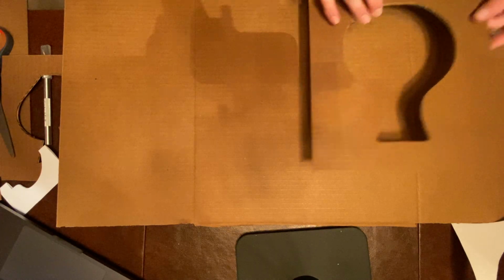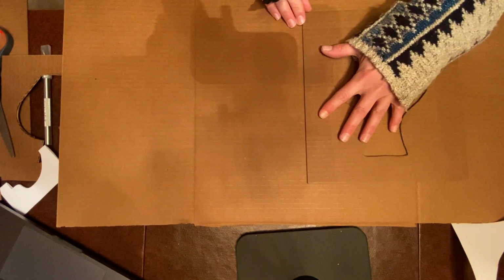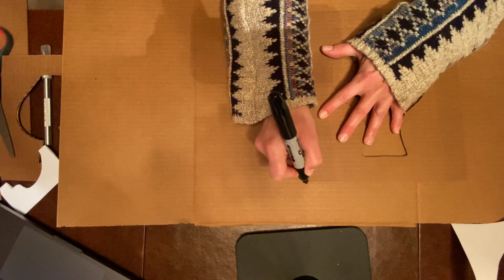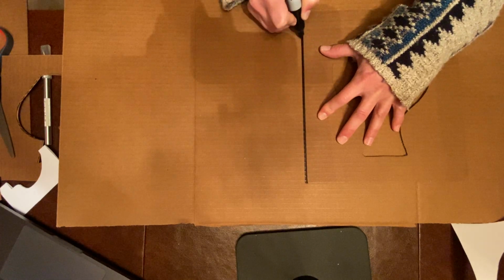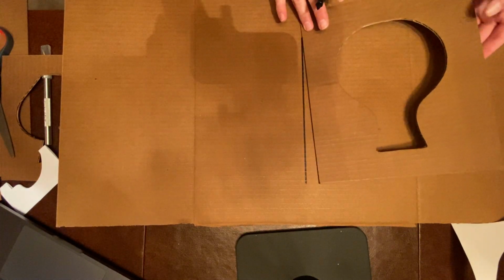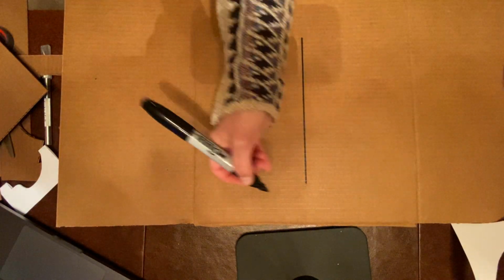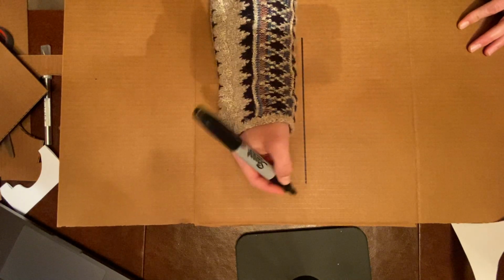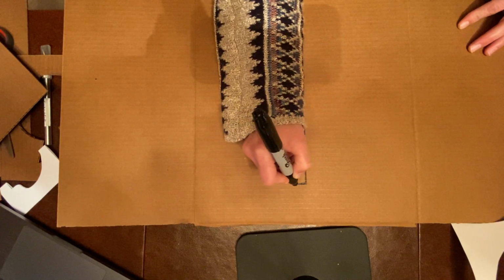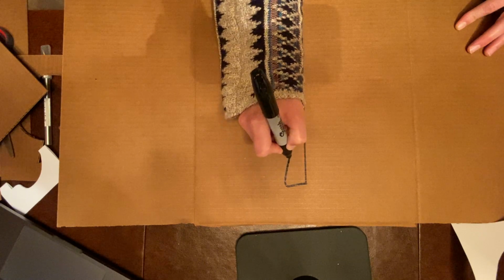I'm just going to use the edge of this piece of cardboard. And I'm going to start by drawing a vertical line, however tall I want my vase to be. I'm then going to do exactly what I did for the paper vase. On one half of that line, I am going to draw half of my vase.